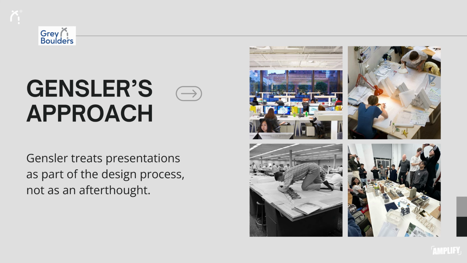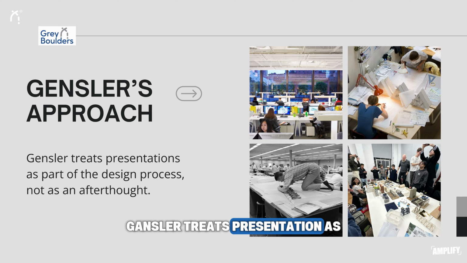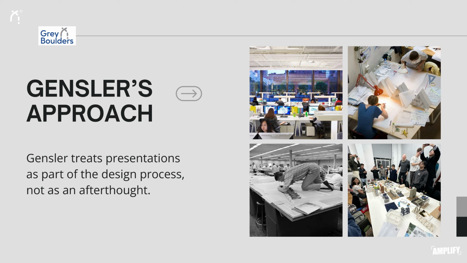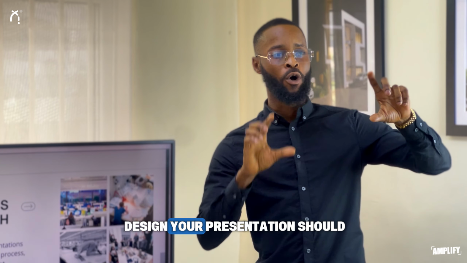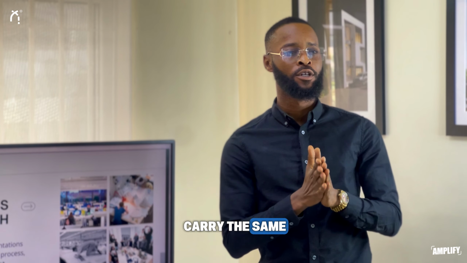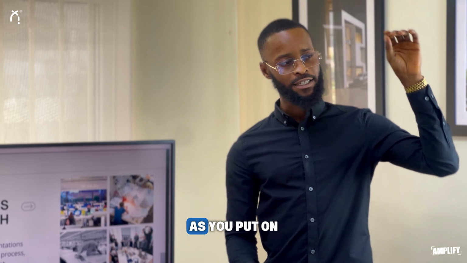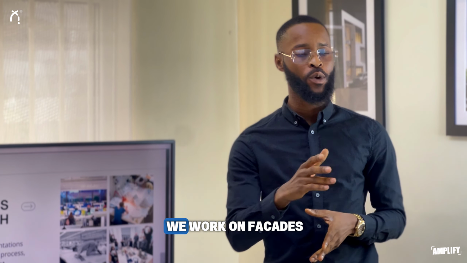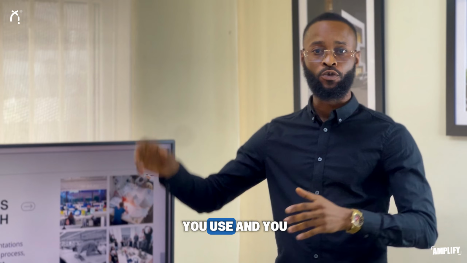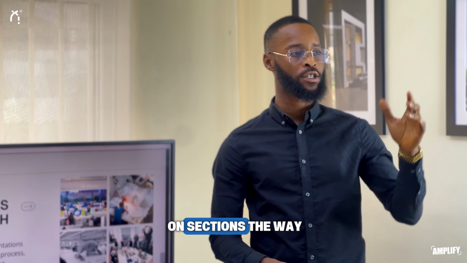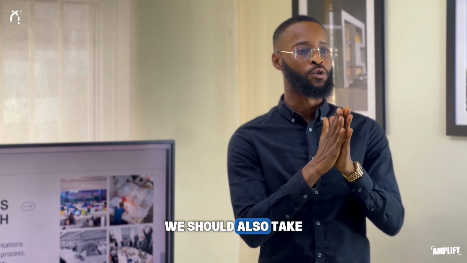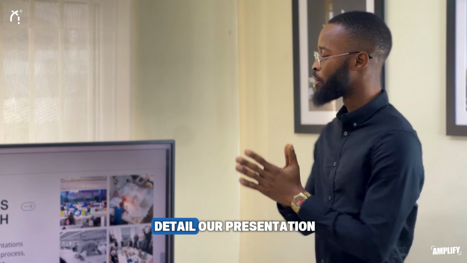Gensler's approach: Gensler treats presentation as part of the design process, not as an afterthought. Like I said, your presentation should carry the same structure, the same mindset as you put into your design. The way we work on facades is the same energy you use to work on your presentation. The way we work on sections, the way we take our time to detail, we should take the same time to detail our presentation.